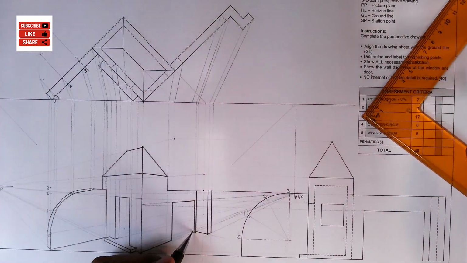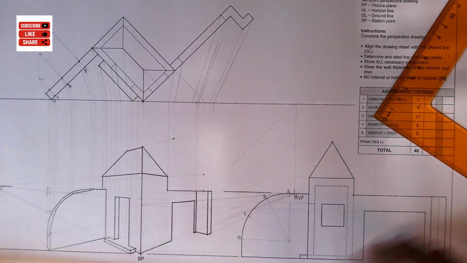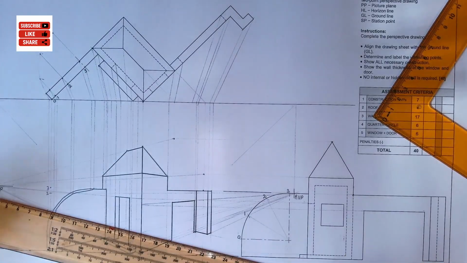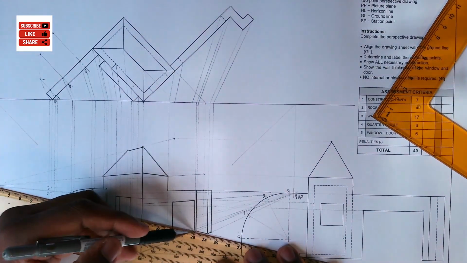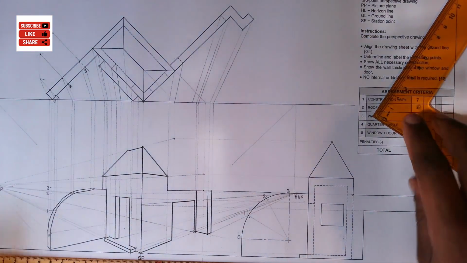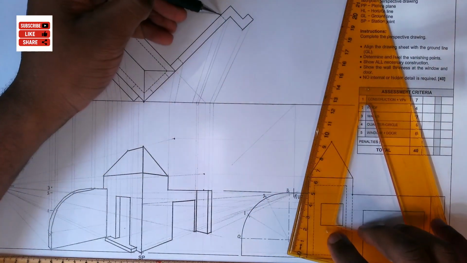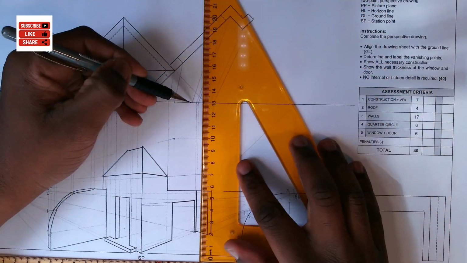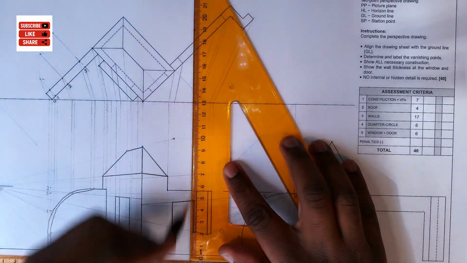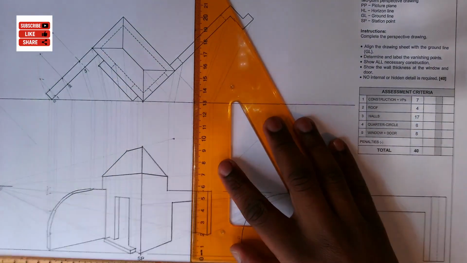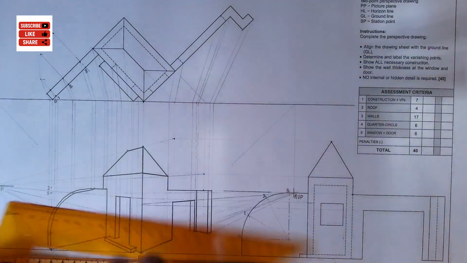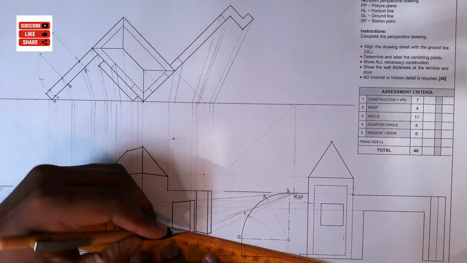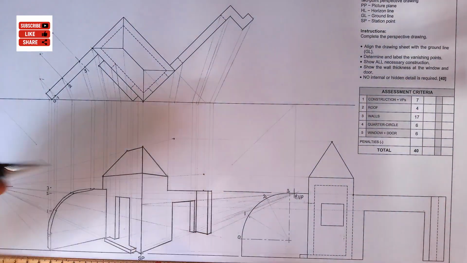Okay, and then from there I'll take this point to my LVP for the frame, or the thickness of the opening. So remember, it's that point there. I'll just use this line, and then I'll just draw a line there to show the thickness of the wall.